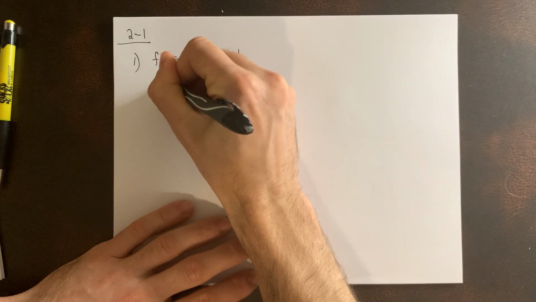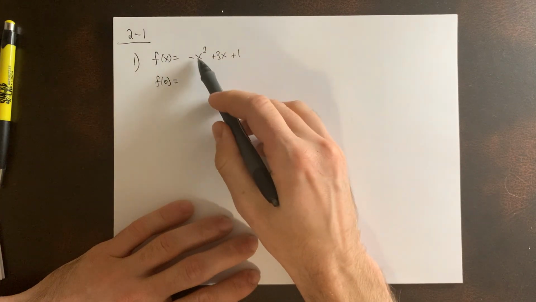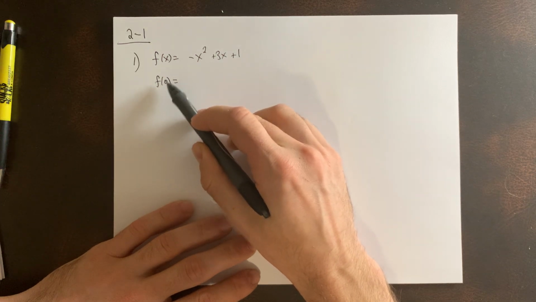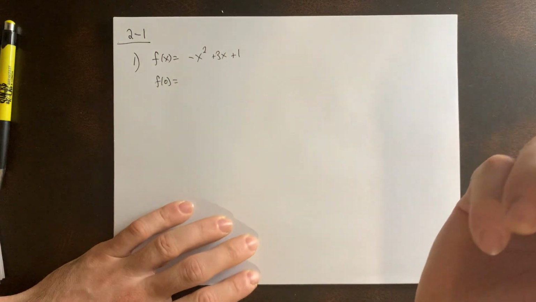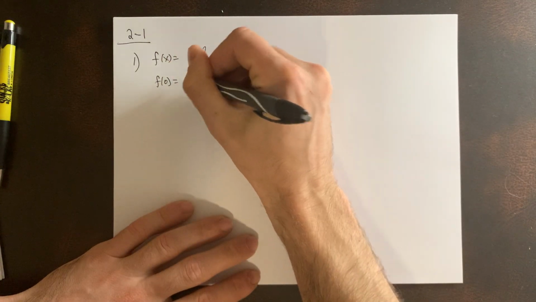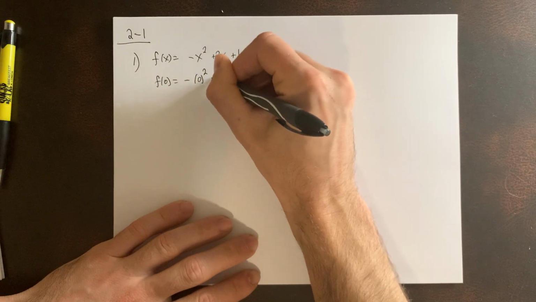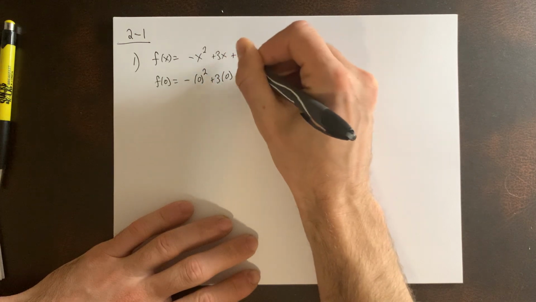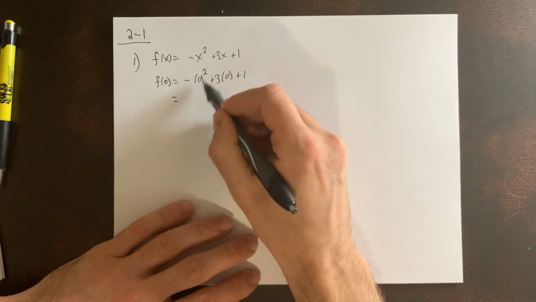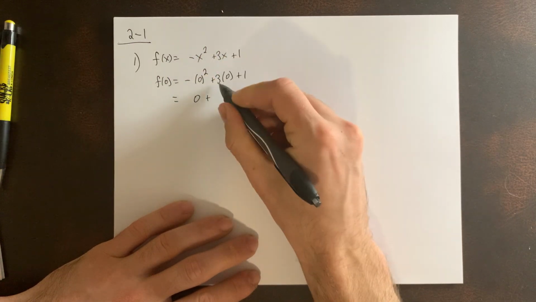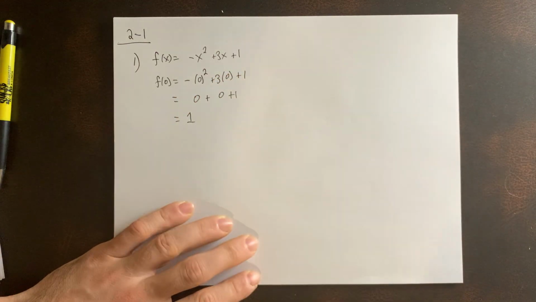First, let's find what is f of 0. Well, f of 0 means we're just taking the 0 and plugging it in for x. So wherever we see an x, we're going to plug in the 0. And it's also nice to plug the 0 in with parentheses. So for example, we have our minus sign, but here's an x, so we're going to put a 0 there, squared. And 3, here's an x, so put a 0, and then plus 1. And then 0 squared is 0, so that's going to go away, so we'll have 0. 3 times 0 is 0, so another 0, plus 1, and then that just equals 1.